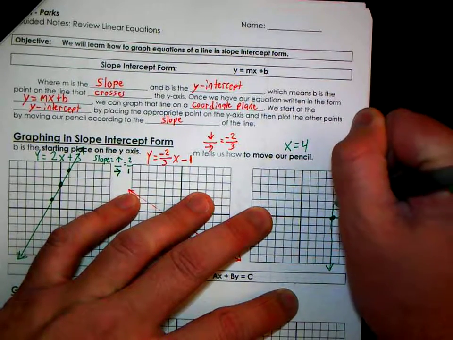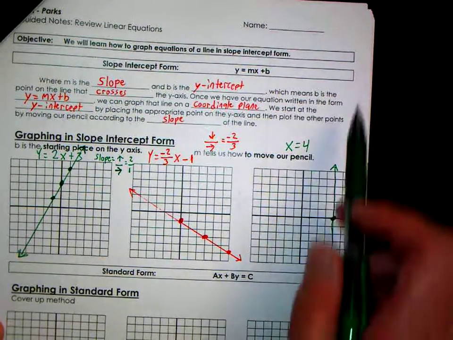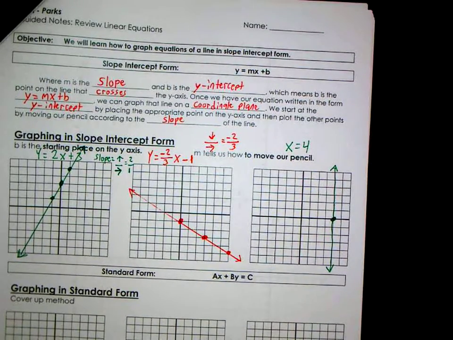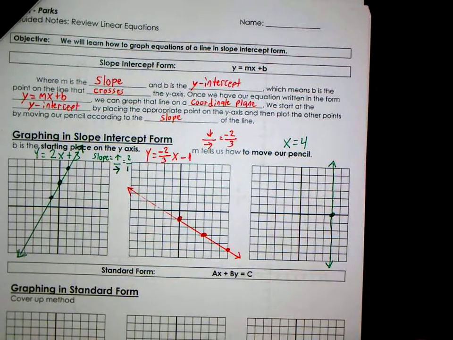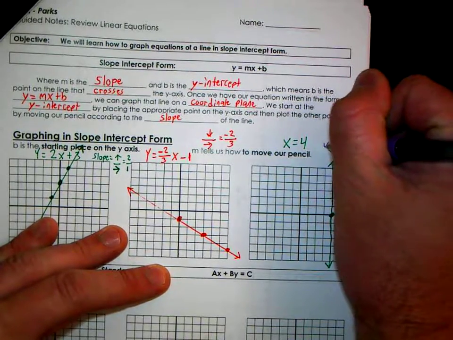And I should have used my ID to make a straight edge. I'm going to wing it on this one. That is x equals 4. Slope is undefined. There is no y-intercept on this one. This never touches the y-axis. It goes up and down forever. It's parallel with the y-axis. This sucks. Agree?